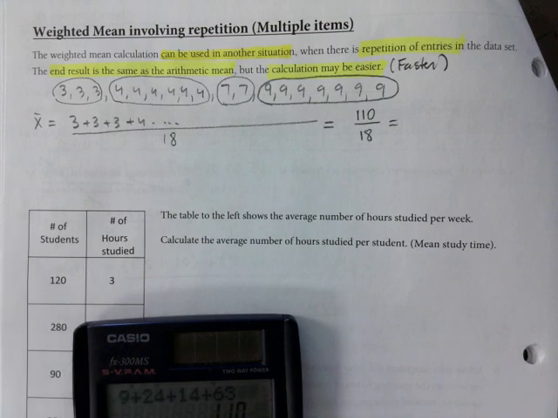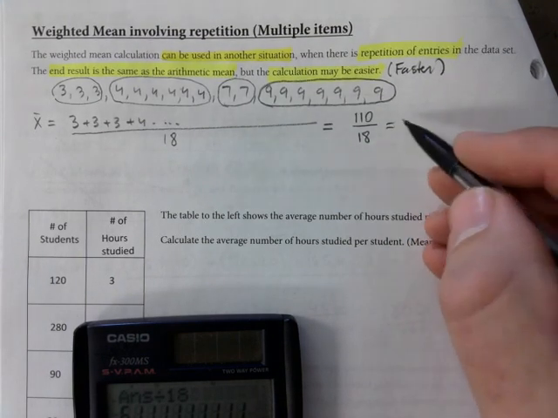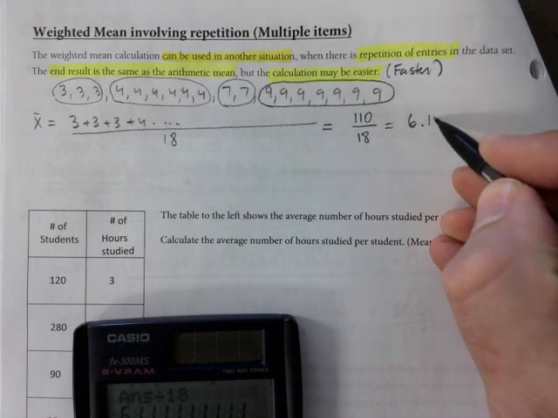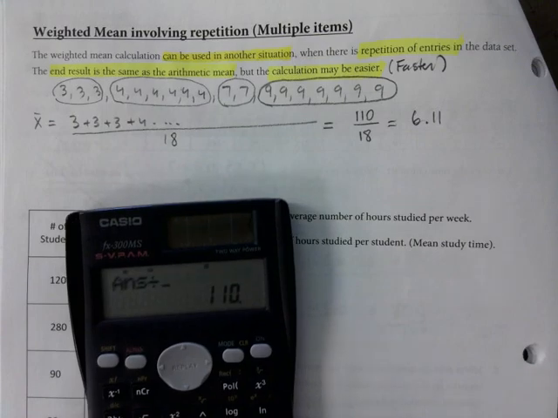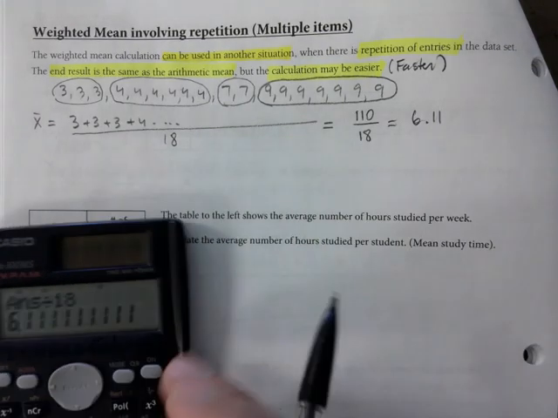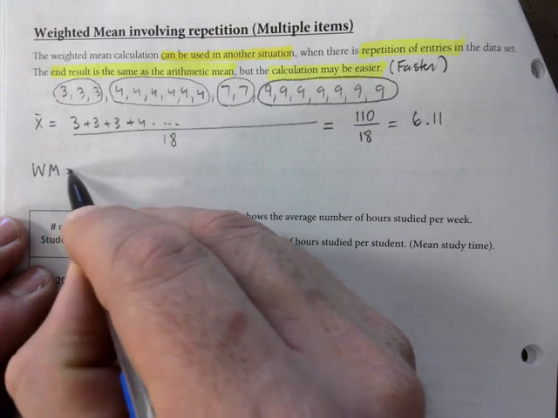And so we get 6.11. I'm just double checking. Yeah, 110 divided by 18, we get 6.11.